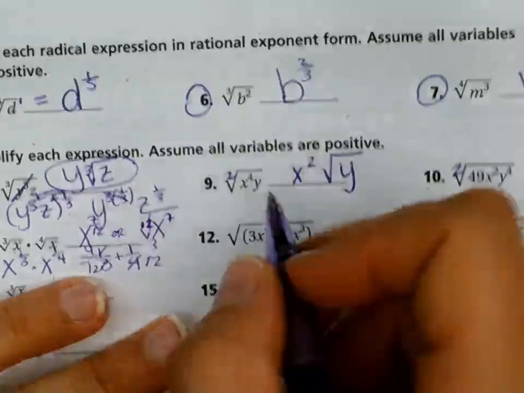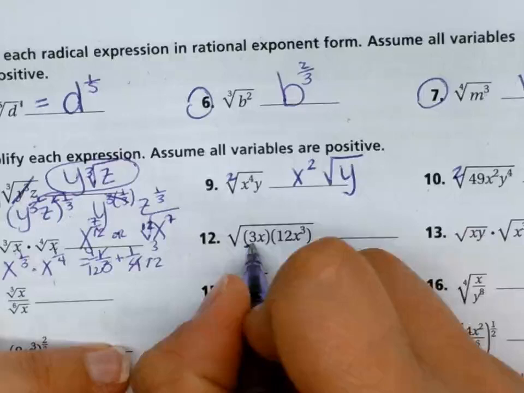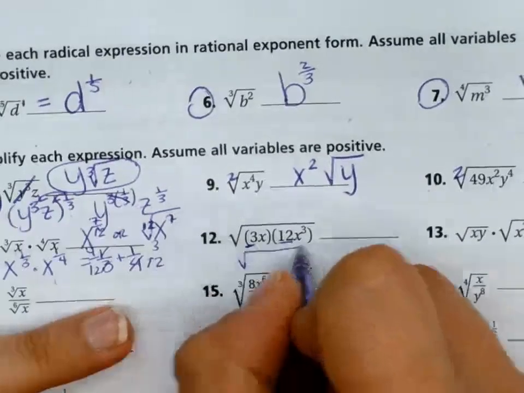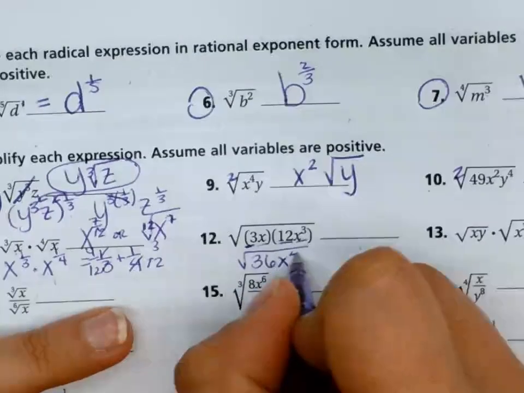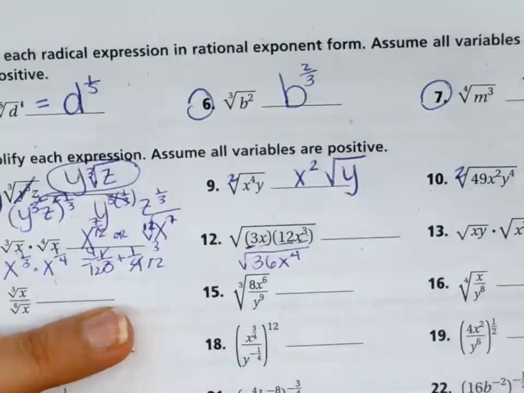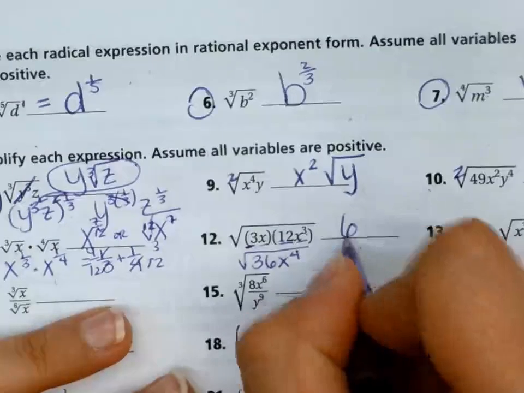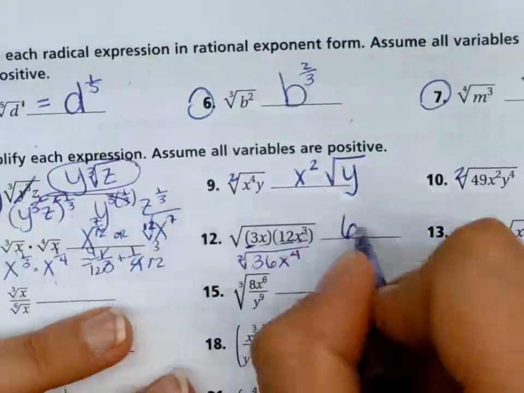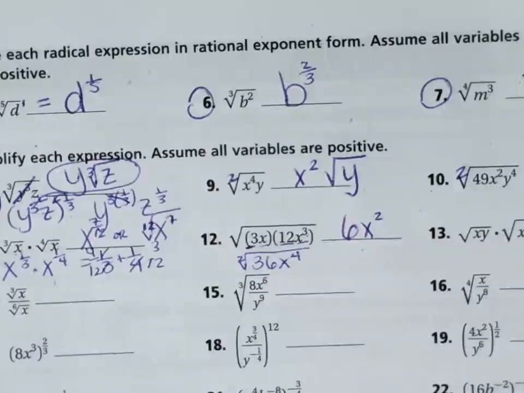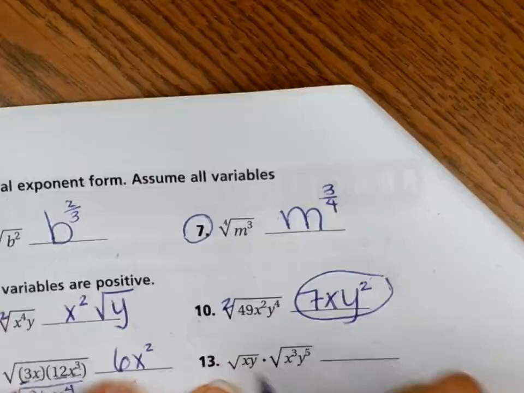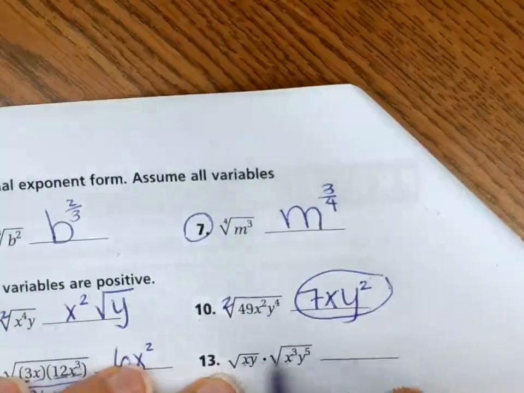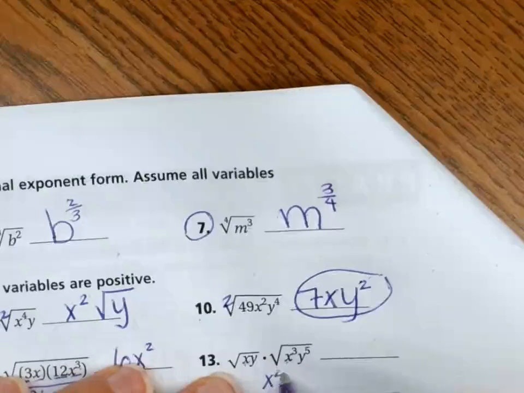So like on this next one, 3 times 12 is what? 36. X times 3x is what? There's 4 of them, x to the 4th, right? Square root of 36 is 6. How many groups of 2 can I pull out? 2 groups, right? X times x, how many of them? 4 of them.